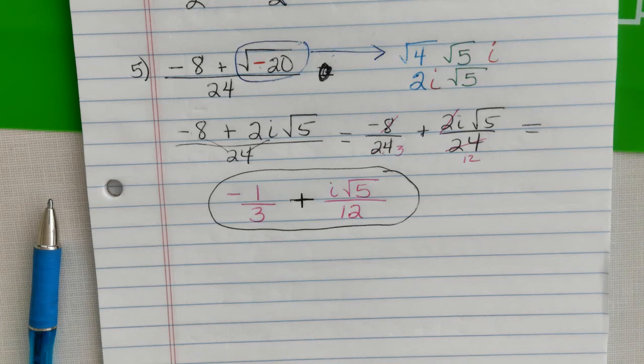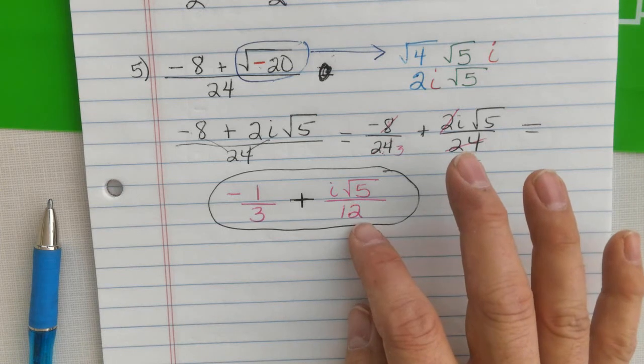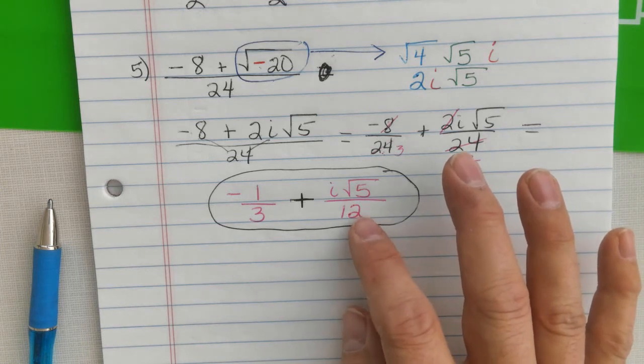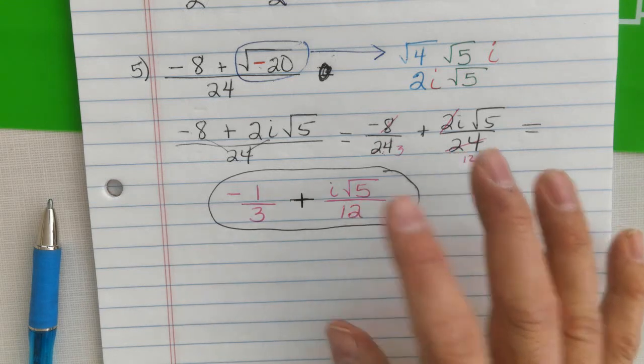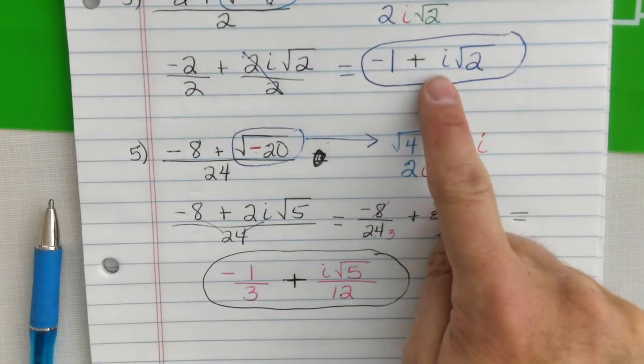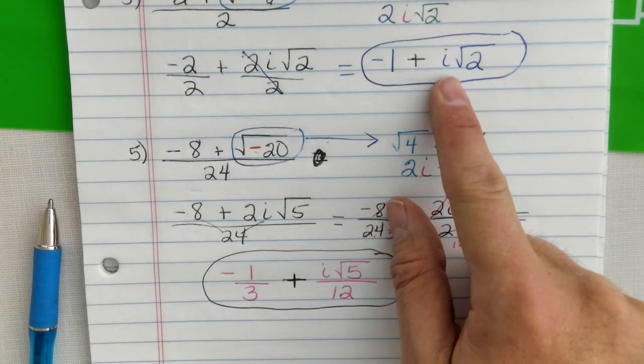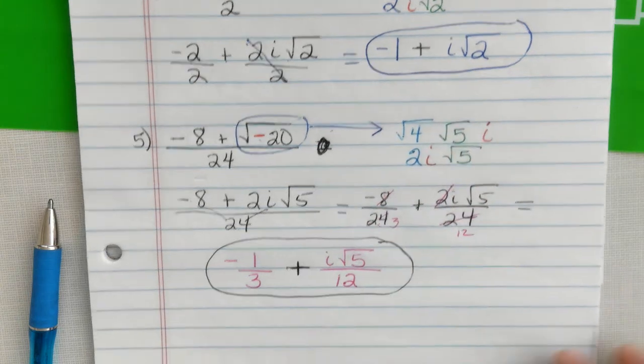There's actually a lot of different ways you could type this in correctly in MyMathLab. I always put the term that has the i second, because a plus bi is the definition of a complex number. But if you wanted to write the i term first, like up here on number 3, you could type in i square root of 2 minus 1, and it'll take it on MyMathLab. Okay? So there's a lot of ways.